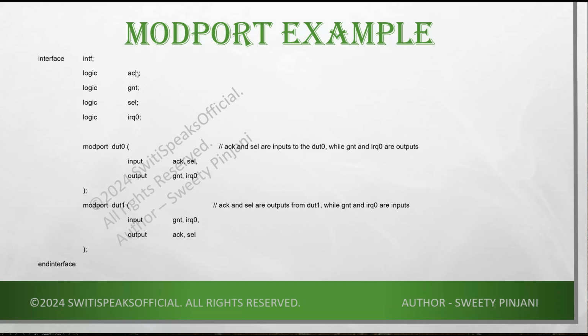Now I have four different ports. In the first Modport, which is DUT0, I want to keep ACK and select as inputs, and I want to keep grant and IRQ0 as outputs. In the second Modport declaration, I want to keep ACK and select as outputs. Here, if you see, ACK and select are outputs and grant and IRQ0 are inputs. This is my requirement, so I am specifying the directions of all the ports inside the interface in two different Modports as per my requirement.